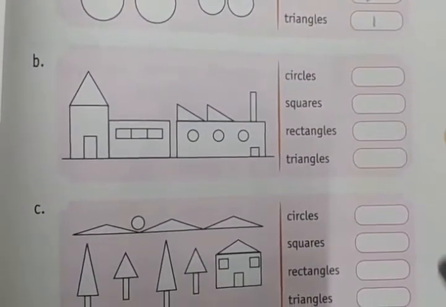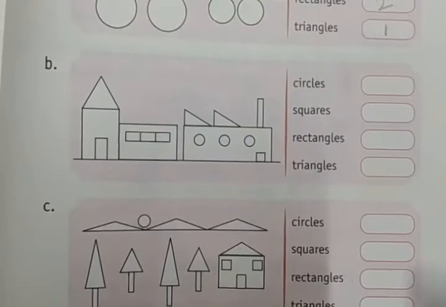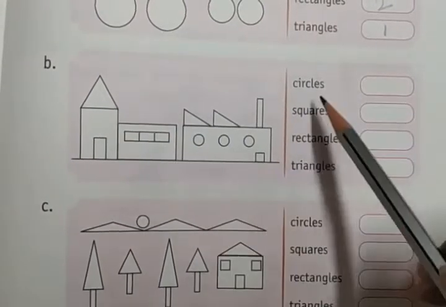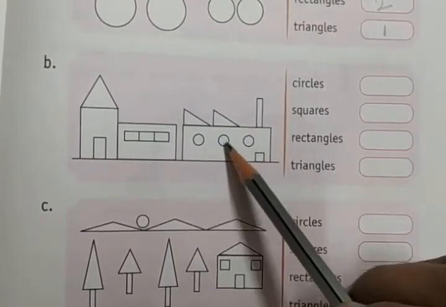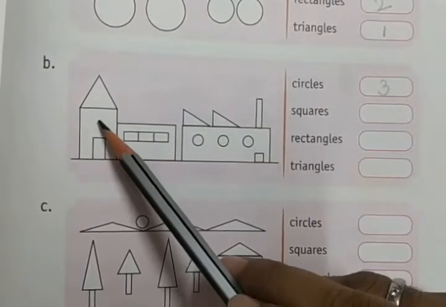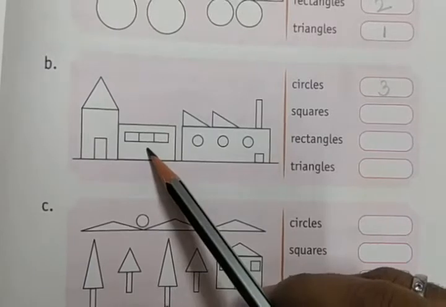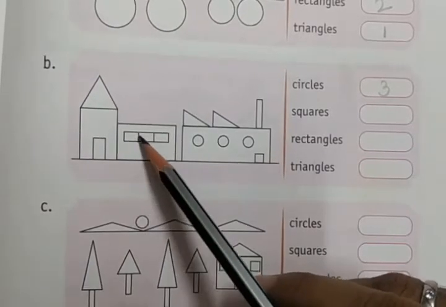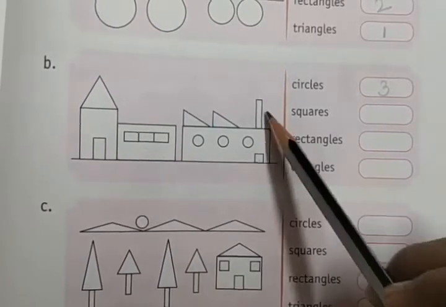Right. So next, in this picture we can see the number of circles. 1, 2, 3 circles. Then this is a rectangle. This is a rectangle. This is a rectangle. This is a square.